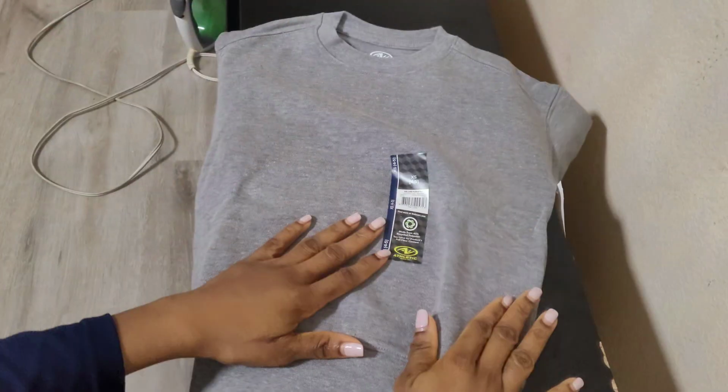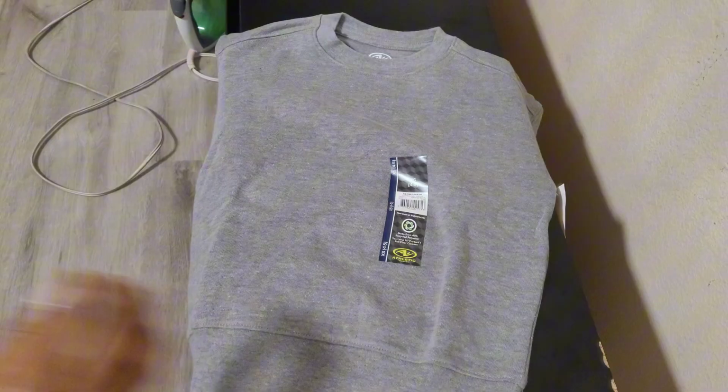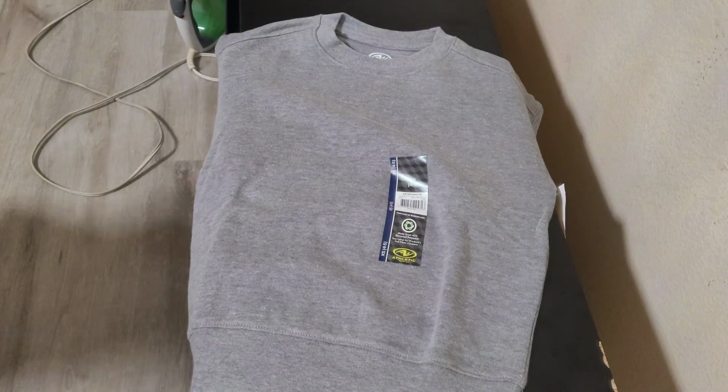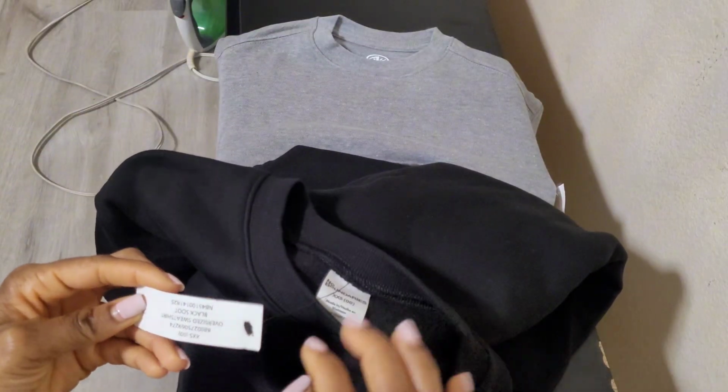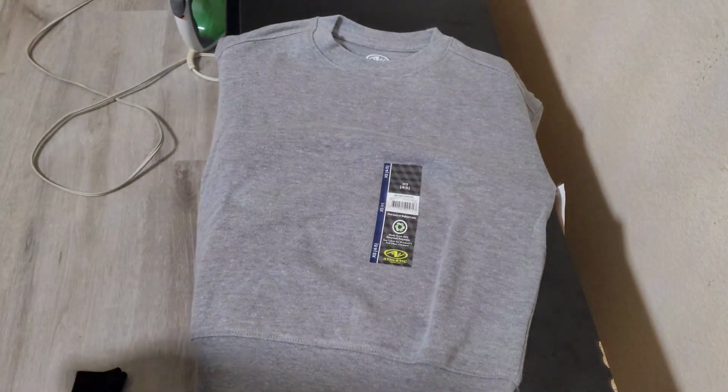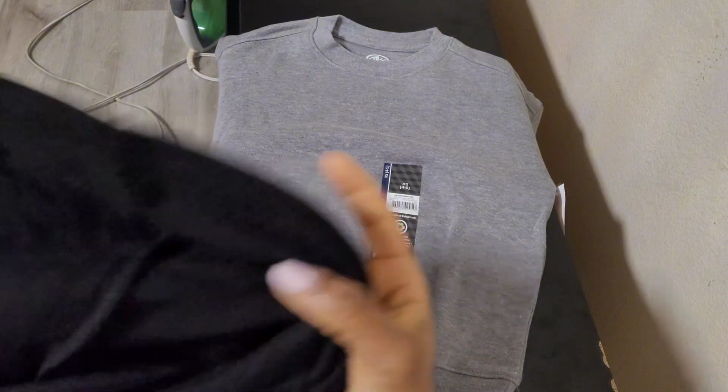I got these sweatshirts from Walmart. They were like $9 or $10. So I got 3, one for my daughter, 2 for the boys, and then the rest of us adults, we had the blacks because they did not have the gray color for adults. So I got black. And the sizing, what it says, it was 60%.